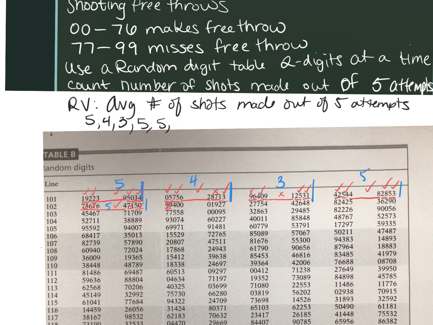99, miss. 40, make. 00, make. 19, 27, make. So that was 4, right? 27, 75, 44, 26, 48, 5 again. 82, miss. 42, make. 53, make. 62, make. 90, miss. So on that trial, it was only 3.